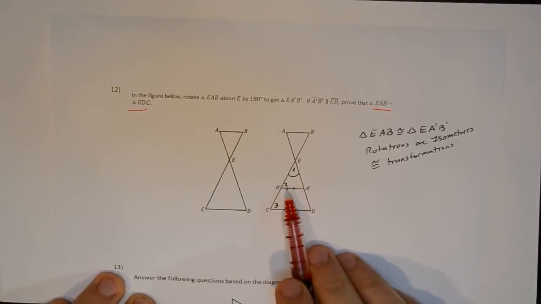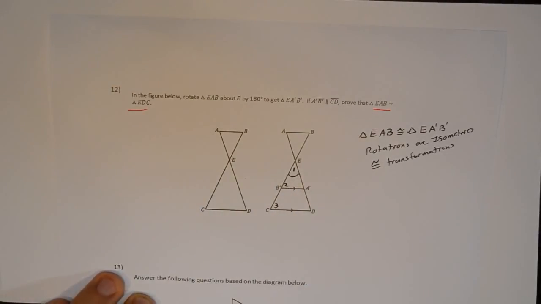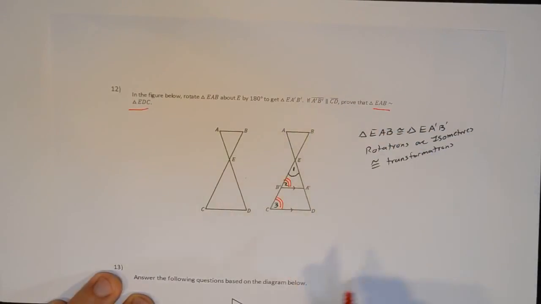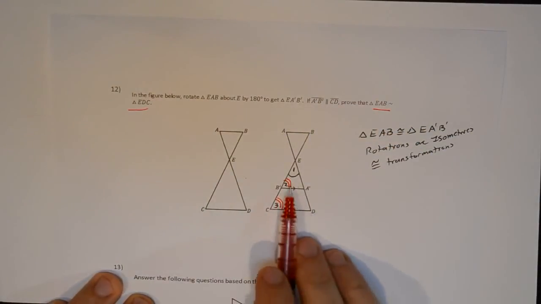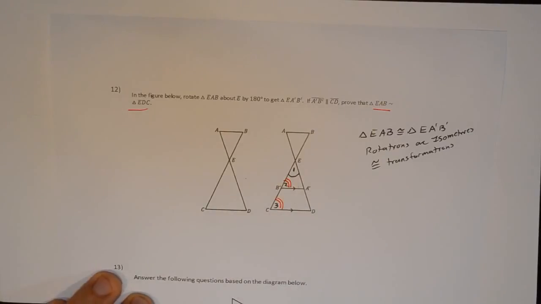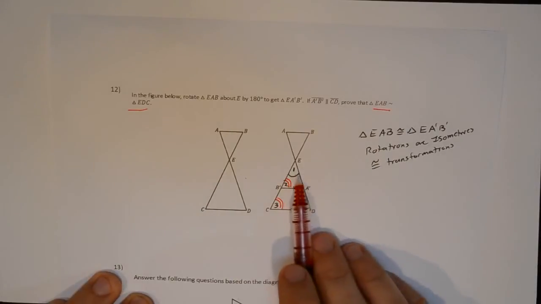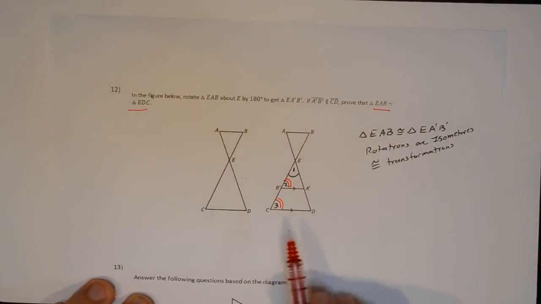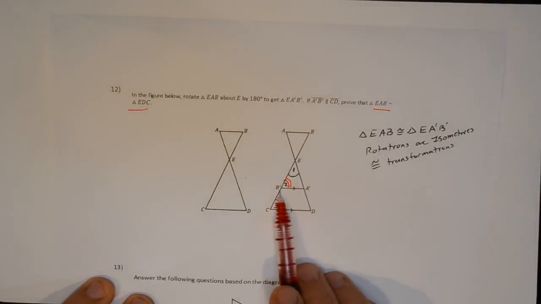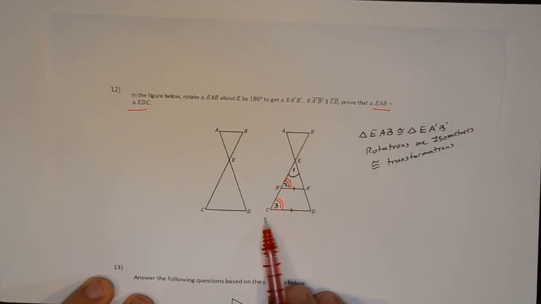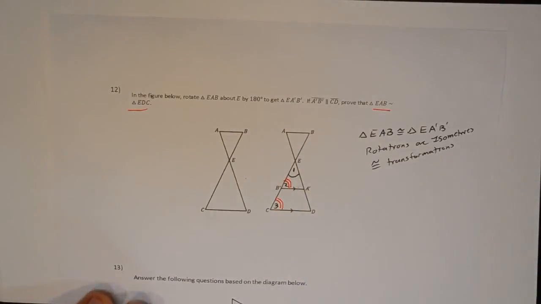So before I do, take a look at angles 2 and 3, and what do you notice about those? Those are corresponding angles, aren't they? And since these lines are parallel, those corresponding angles are going to be congruent. That means I've got a pair of congruent angles between those two triangles. So what am I doing with angle 1 up here? Well, doesn't the little triangle EA prime B have angle 1 in it? And doesn't the large triangle EDC have angle 1 in it? That means that angle 1 is congruent to itself, reflexive. So this is going to be a very simple proof.